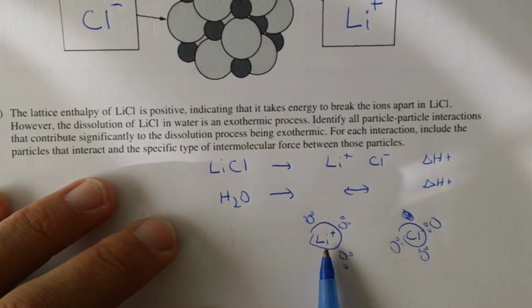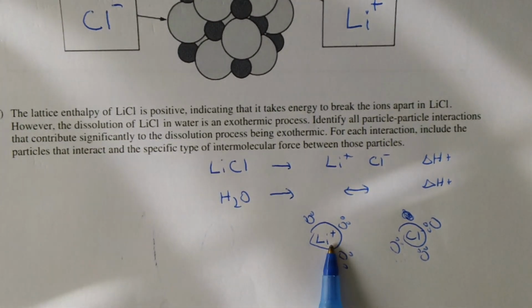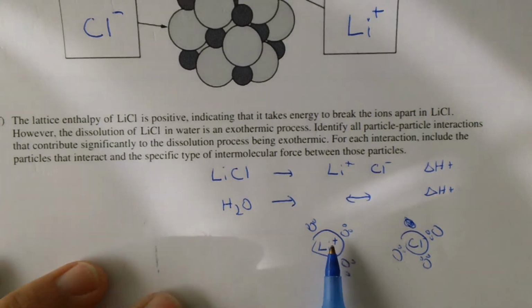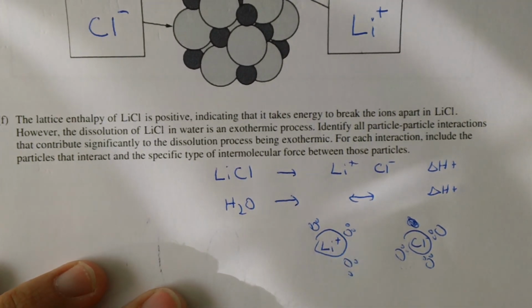What we have here is some ion interactions between the polar water molecules and those ions. These are ion dipole interactions.